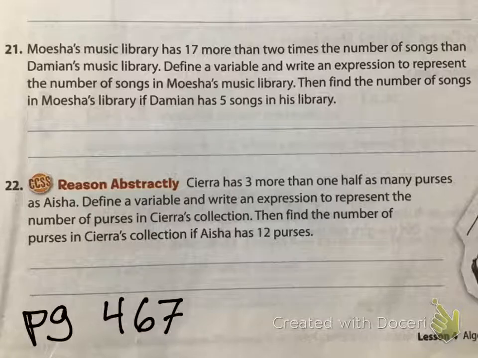Problem number 21. Moesha's music library has 17 more than 2 times the number of songs than Damien's music library. What's the first important word, Anita? More. It says more than, and when we see than, it means it goes after. However, with addition it doesn't have to because of what property, Ben? Yeah, the commutative property. So we don't need to do anything there. More means addition.